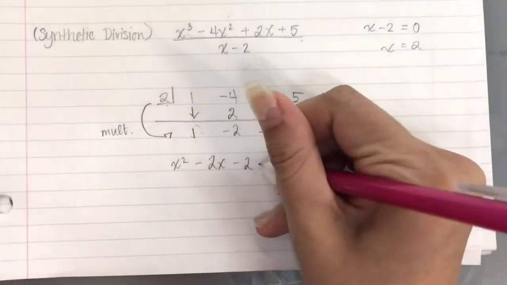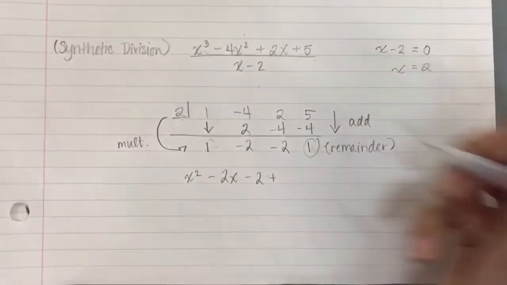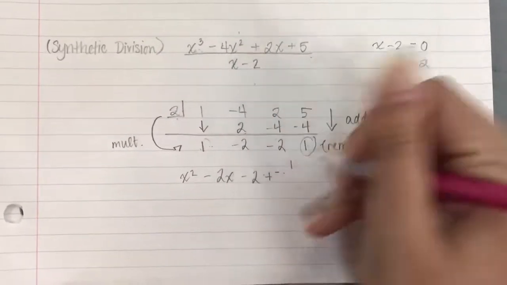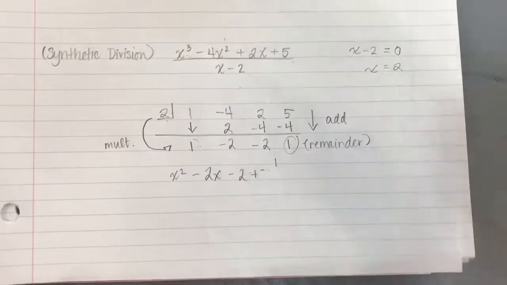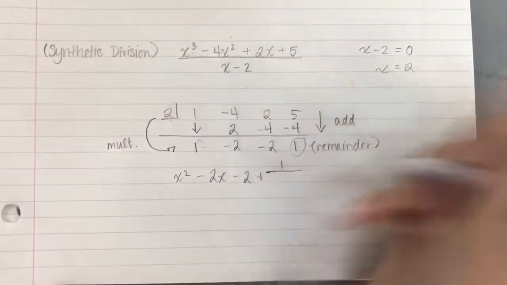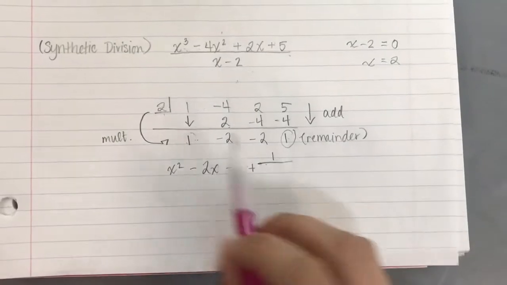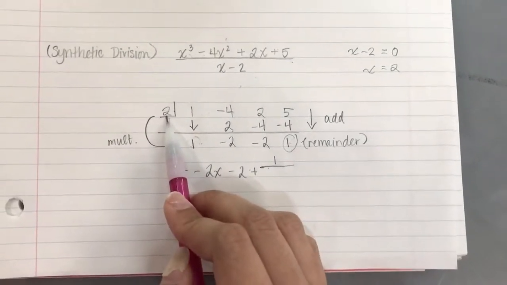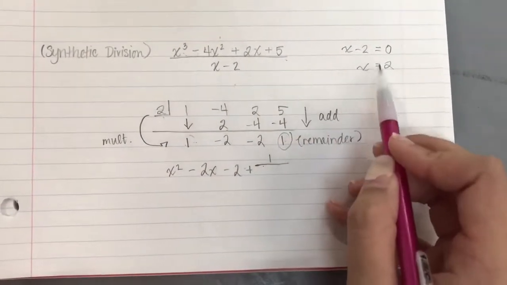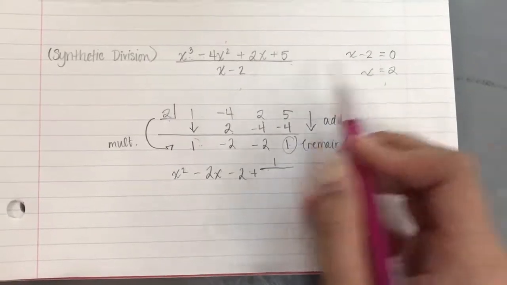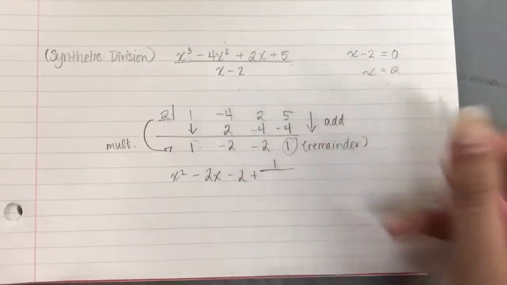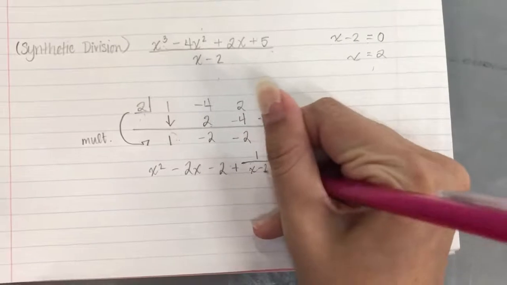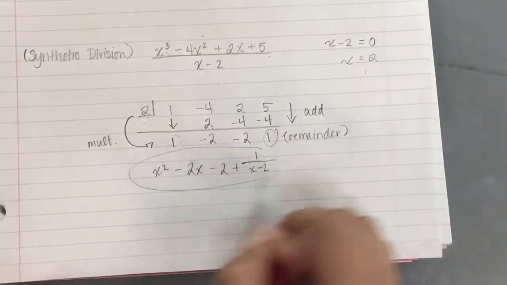So this again is our remainder. And so now we're going to do the same thing like we did before. We're just going to add 1 over, and you might be saying, oh, just put it over 2. That was our divisor. But remember, we switched the 2 from the x minus 2, so we can't just write 2, we have to write x minus 2. And that is your final answer.